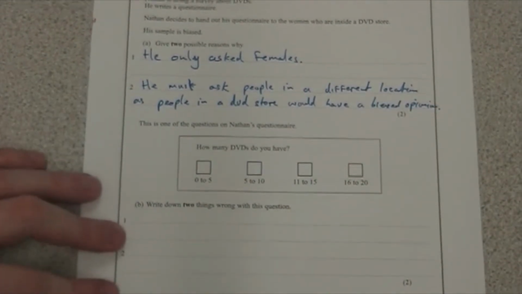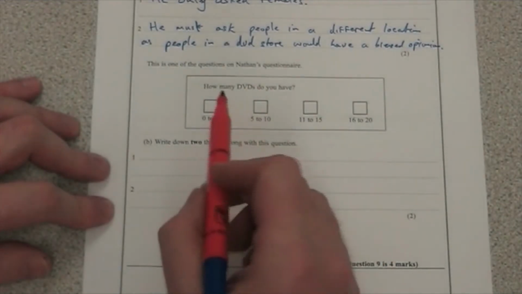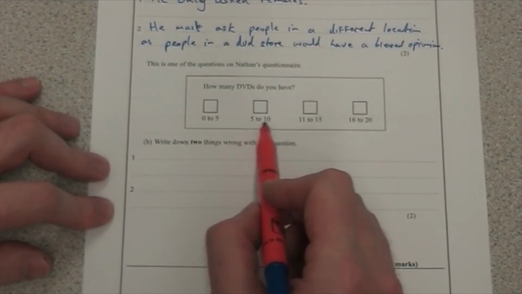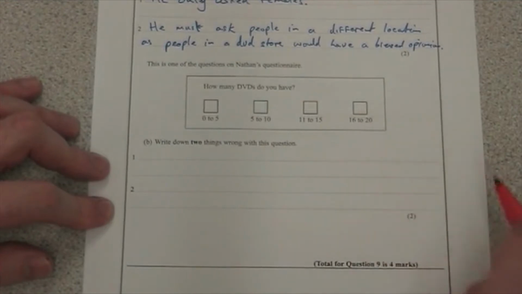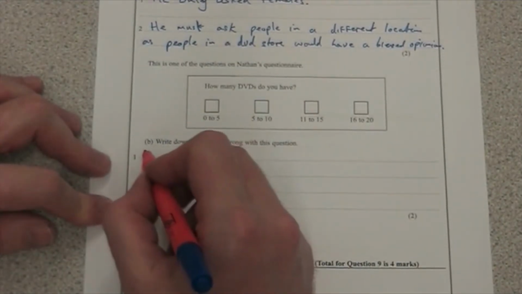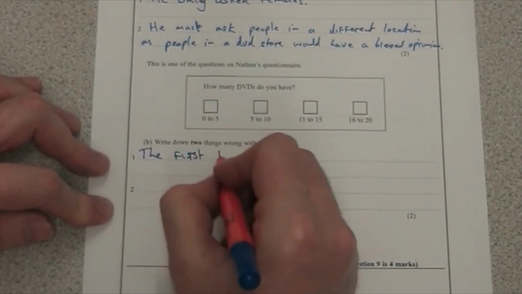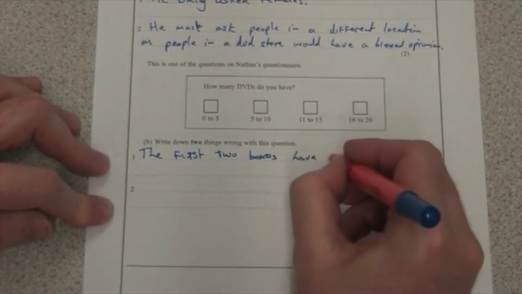The second part of this question, part B, is asking you to find 2 things that are wrong with the questions on Nathan's questionnaires. His question goes, how many DVDs do you have? His first option is 0 to 5, his second option is 5 to 10, his third option is 11 to 15, and his fourth option is 16 to 20. The examiner would like you to tell him 2 things that are wrong with this question. The first thing that's wrong with it are that the first 2 boxes have overlapping values.